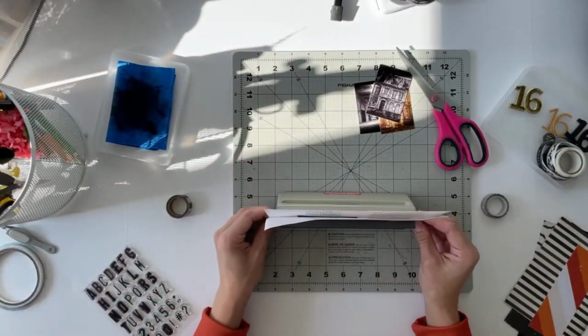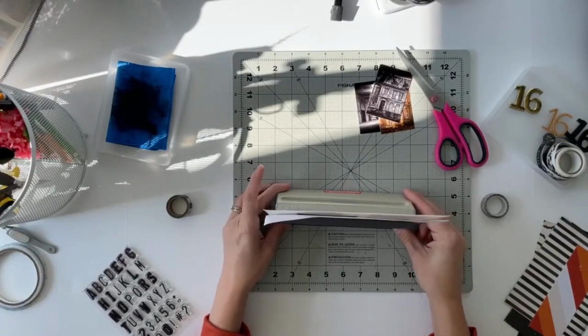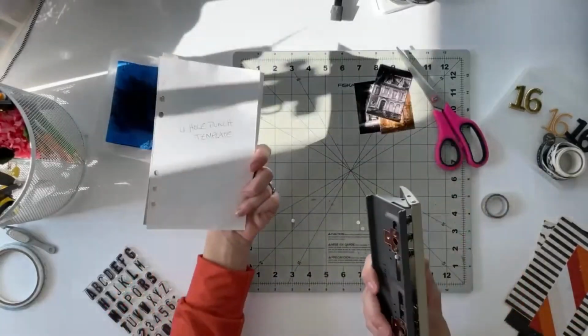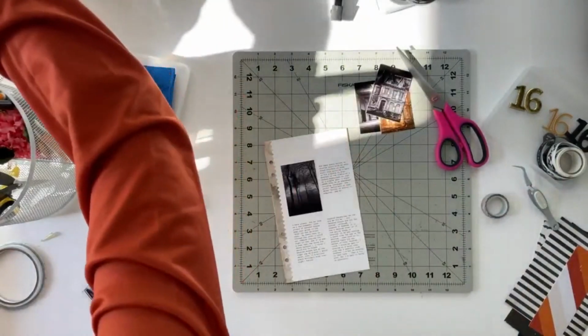I added some of my Tim Holtz trim tape, which is something I'm also really loving this season. There are 2 different washies in that tape pack that have pinked edging.